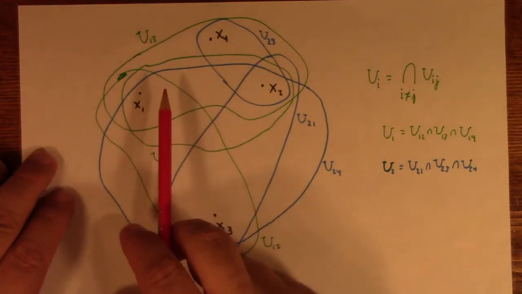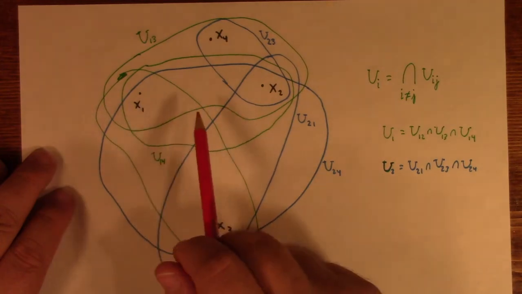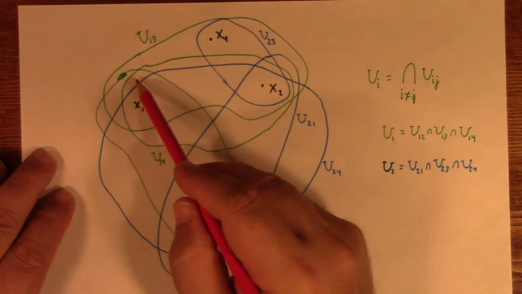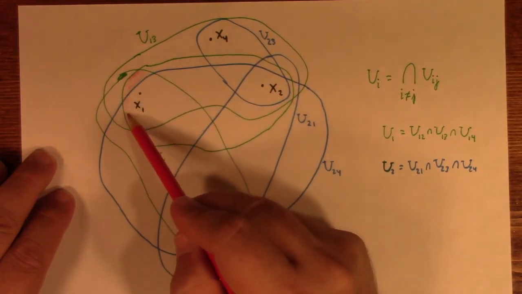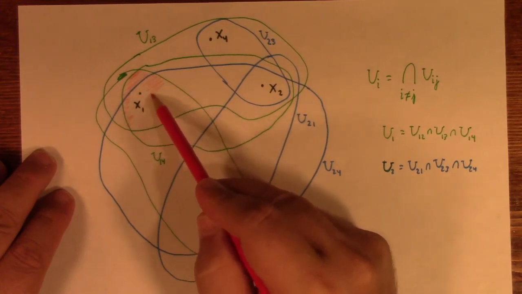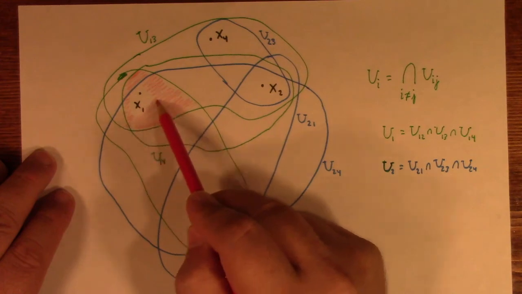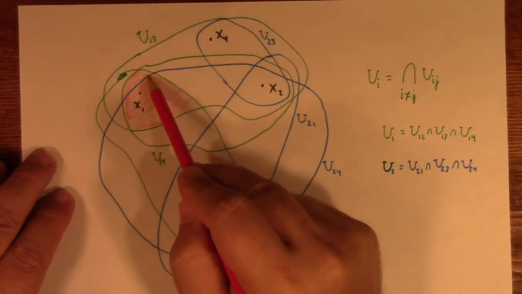The blue doesn't count. I'm only looking for U1, I'm only looking inside the green. So I think, if I'm not wrong, it would just be like this. I'm looking to be inside the green circles.